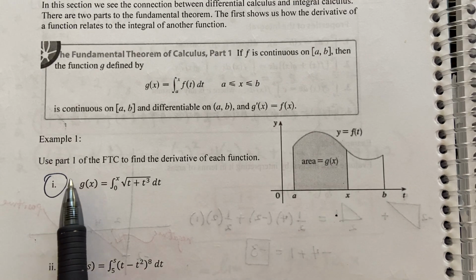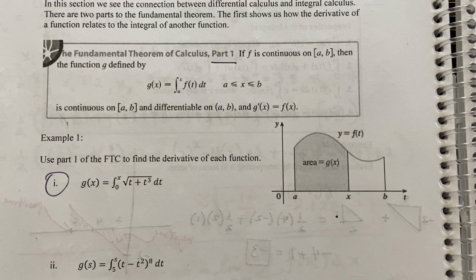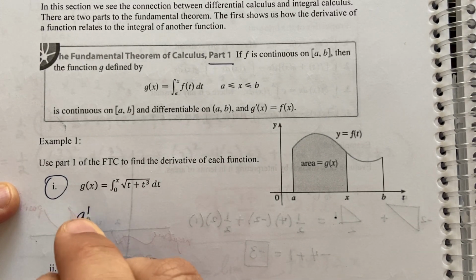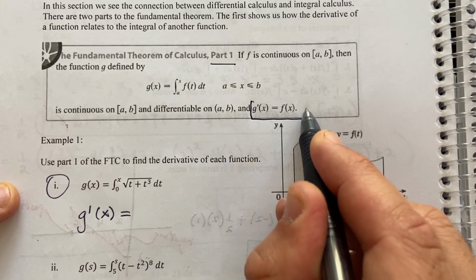So if we use part 1, and this is just part 1 of the fundamental theorem, part 2 is really what is probably most important to us, and we'll see a lot of part 2 of this fundamental theorem. Part 1 is obviously important too because it connects the two sides of the derivative and integration. So let's say I want to find g prime of x, right? And that's what this connection is. It's a connection between an integral and a derivative.